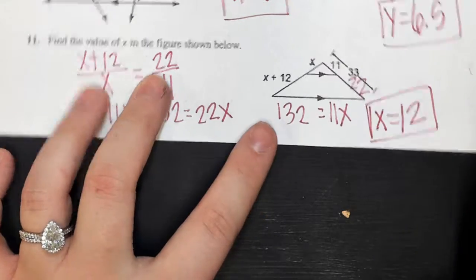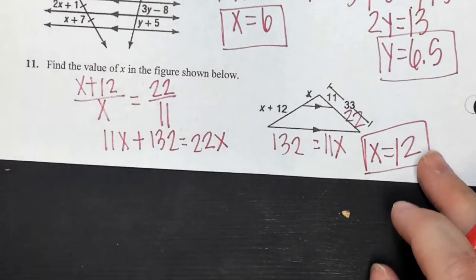All right, I have your test. I have your test right here.